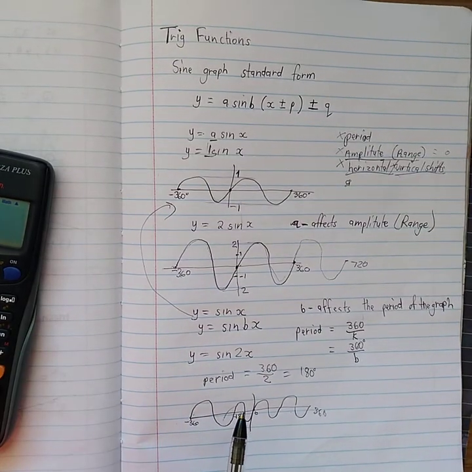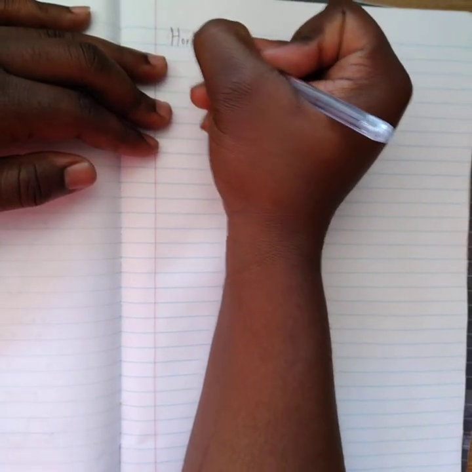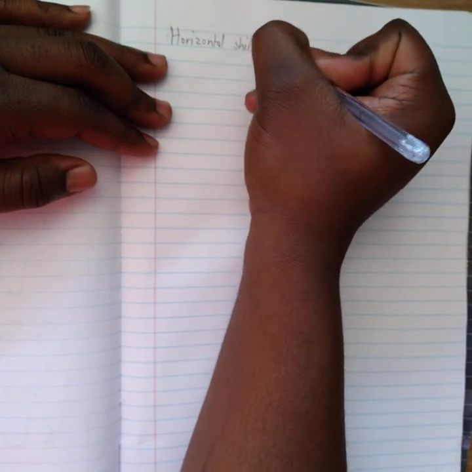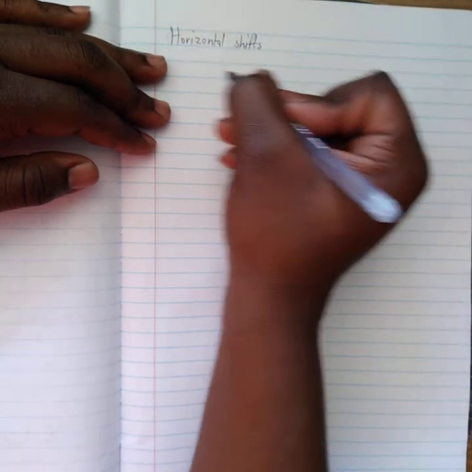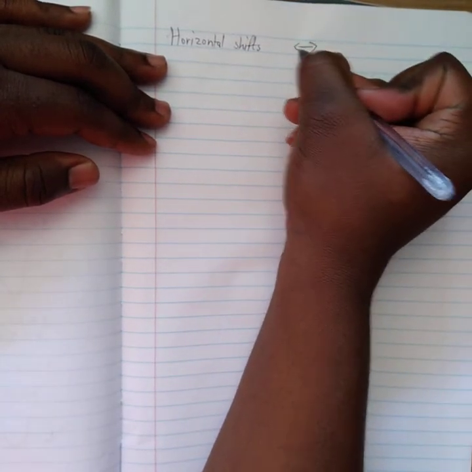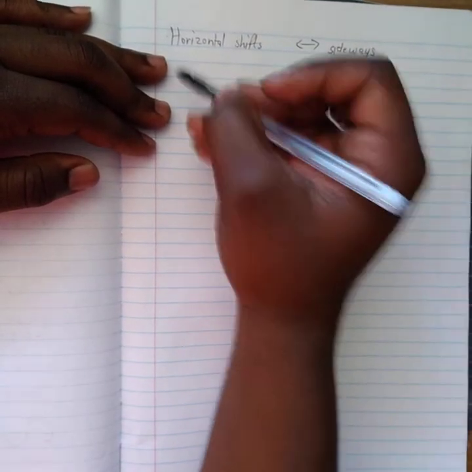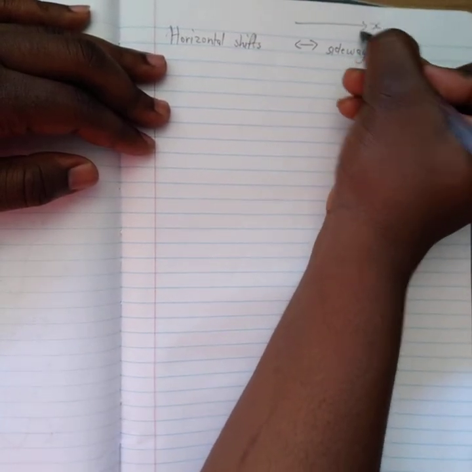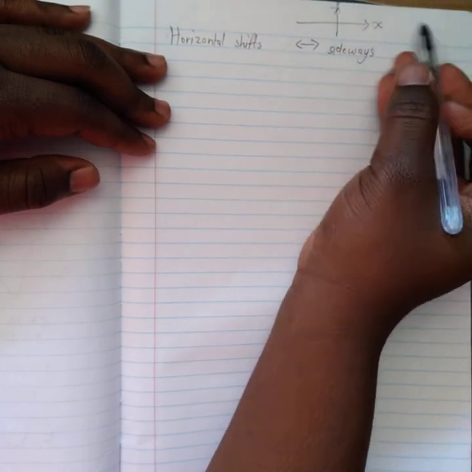So done. Now we're looking at horizontal shifts. A horizontal shift is sideways. Just remember that: sideways. And which line is sideways? It's x. It's always x. Line x is sideways, and line y is vertical. Yes, that's how it is.